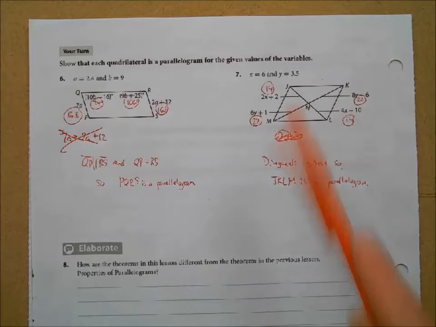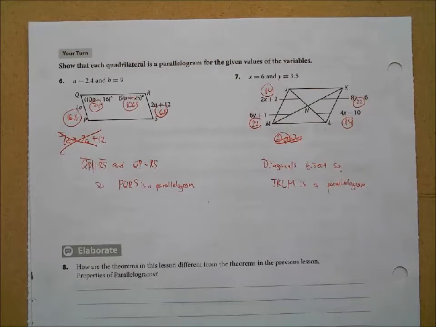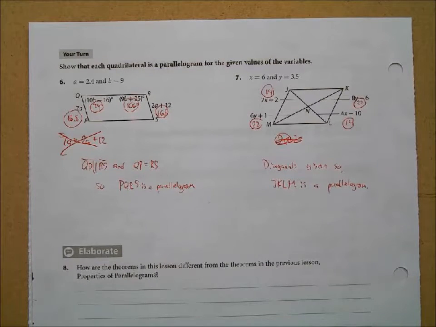All right, 14, 14, 22, 22. Yes, it's a parallelogram because diagonals bisect. This one's a bit unique, right? This is that one we didn't prove. We kind of skipped this one. All the other ones we did prove, and we didn't talk about this property when we talked about parallelograms on Friday. But it is true, okay?